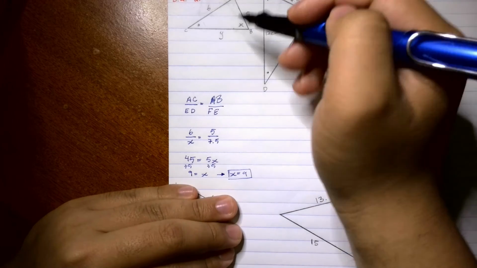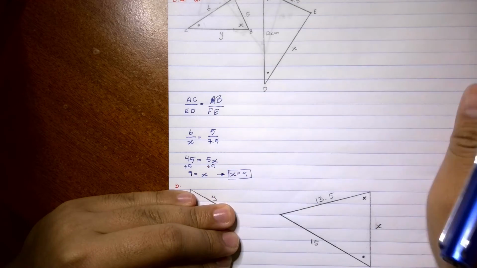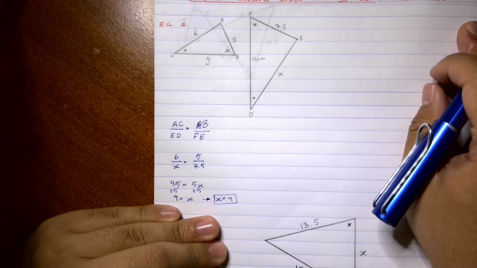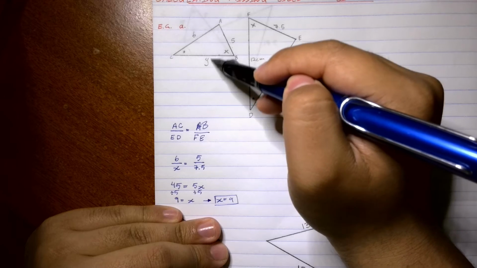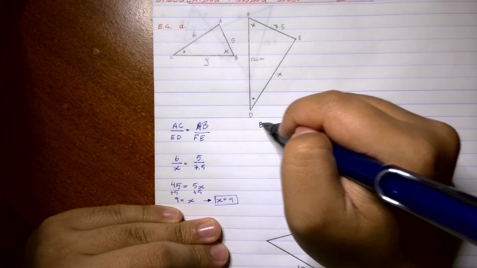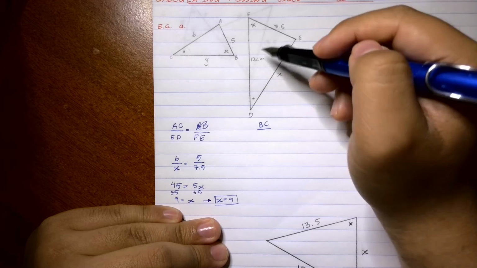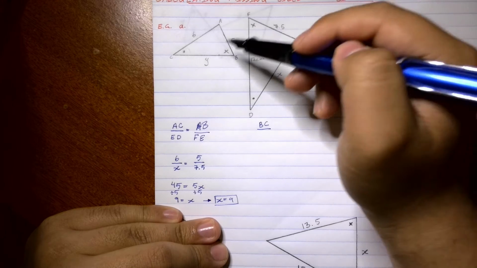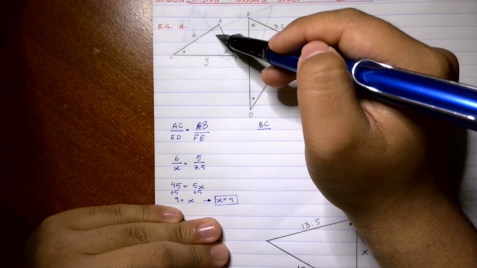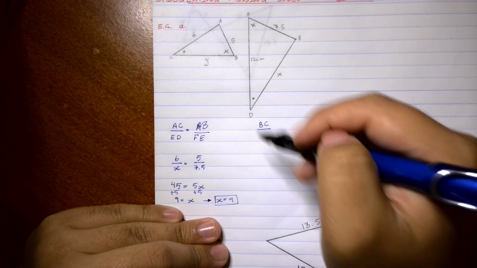Now, let's take a look here. We're going to do the same method, comparing between both of the triangles. This side y is BC, so let's put that BC over. Now, in order for us to figure out which side corresponds to this, the best way we can do it is, if we take a look, this is a blank angle. Therefore, this blank angle is opposite the 12, which is DF.